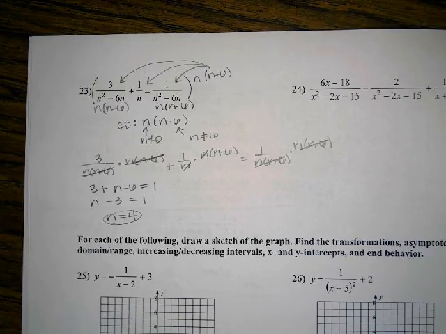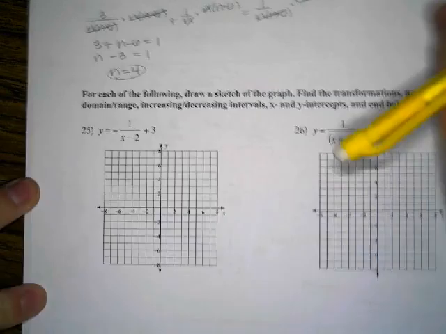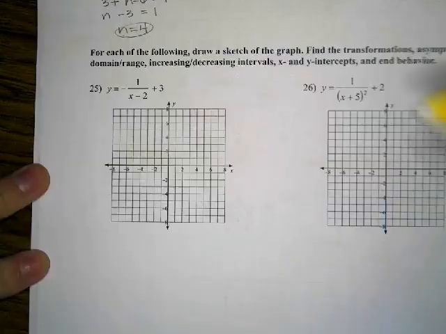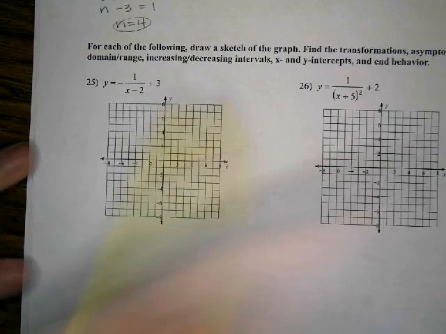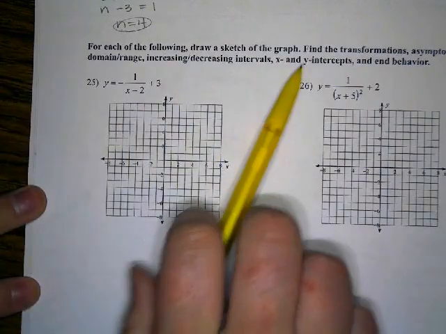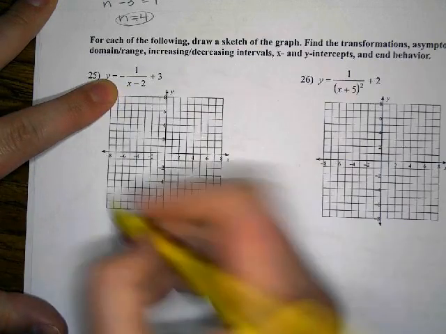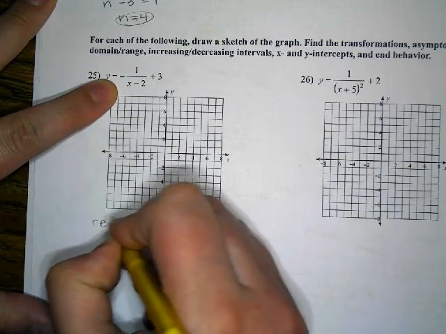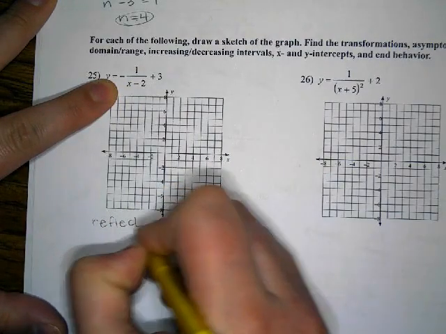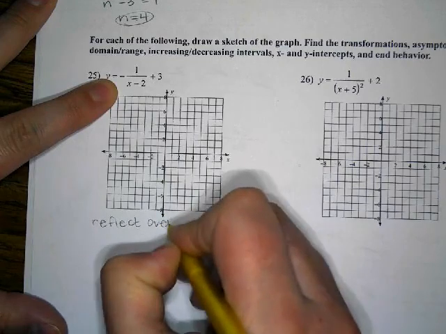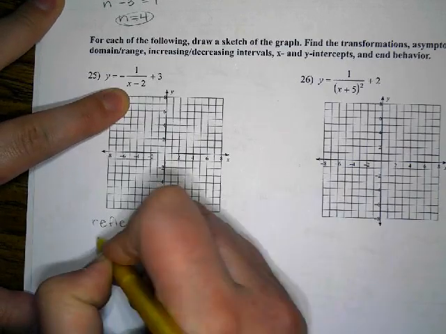All right, I wanted to do one of these just to make sure that we're comfortable with finding all of the things. So 25, find the transformations. Okay, so we've got reflect over x, right 2, up 3.